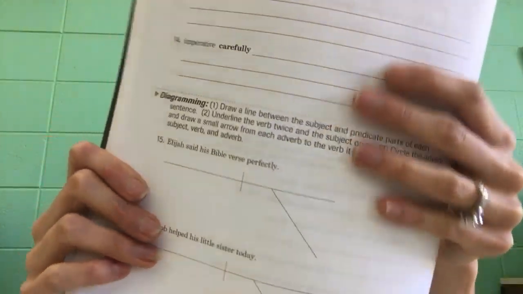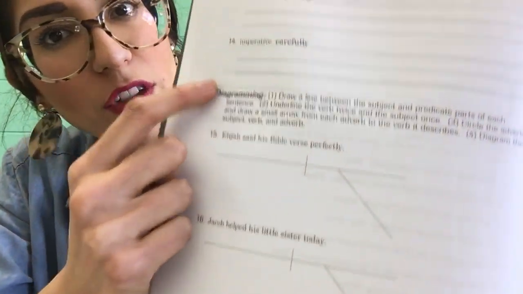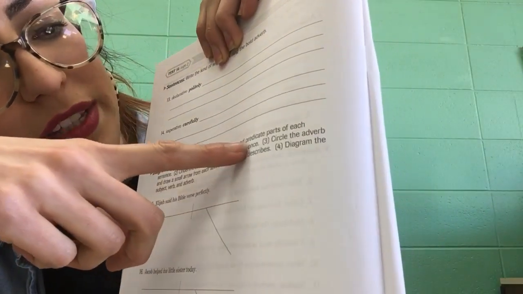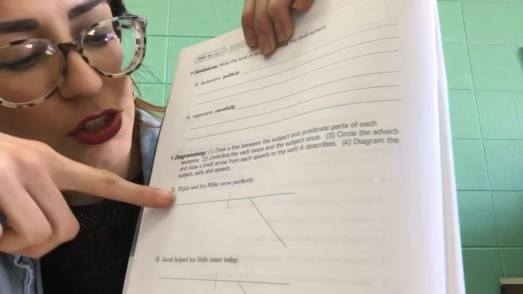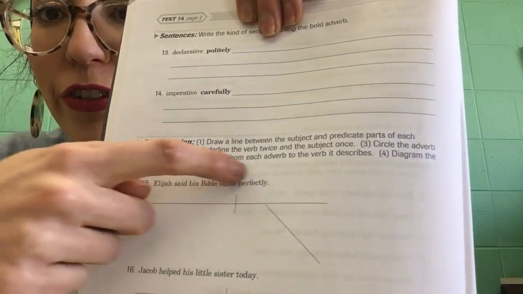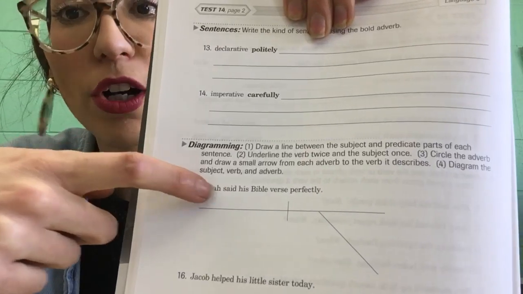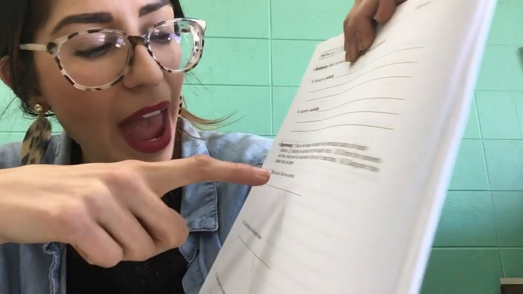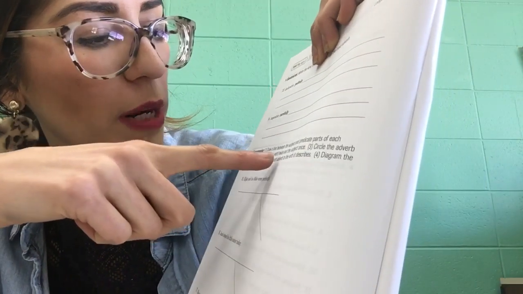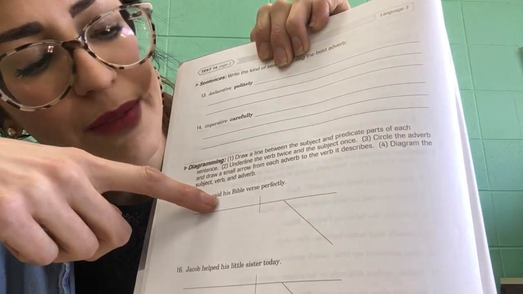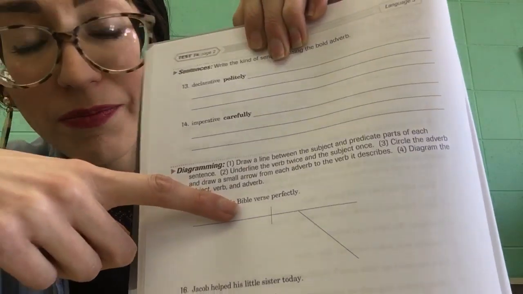Okay, diagramming. The last part, this is gonna be fun. So, take your time on diagramming, okay? So the first thing for diagramming says you're going to draw a line between the subject and the predicate part of each sentence. So before you diagram, don't diagram first. You want to mark your sentence first, okay? And then you're going to underline the verb twice and the subject once. Okay? So you'll draw the line first.